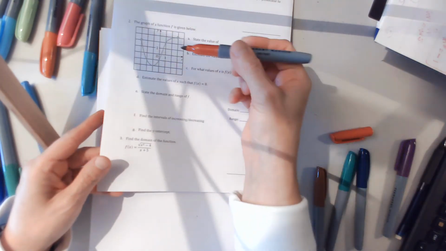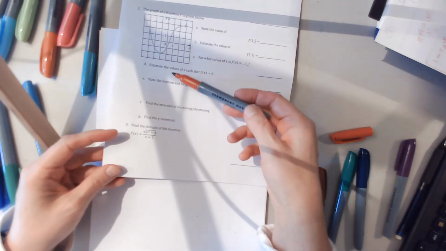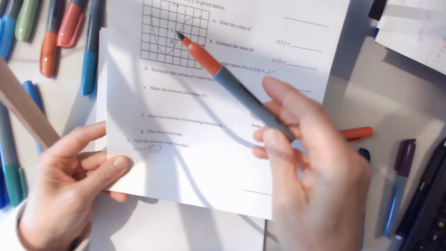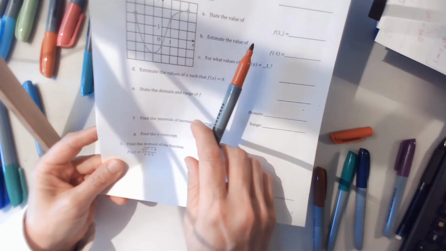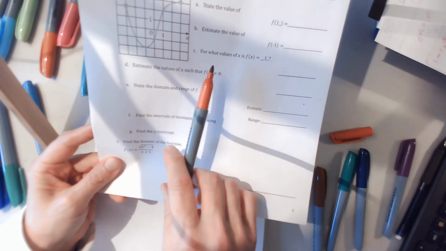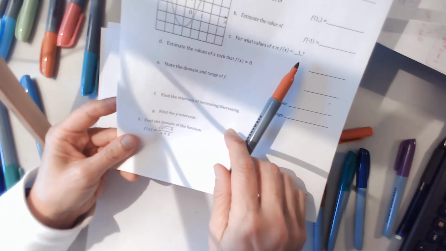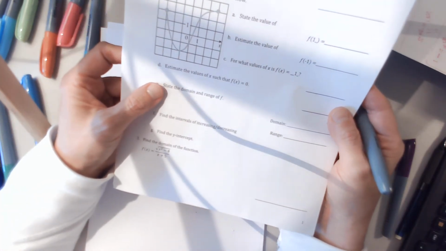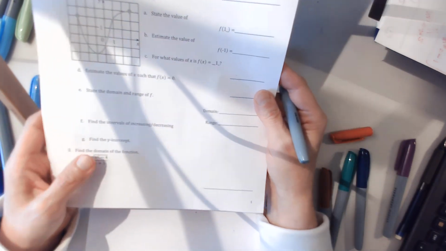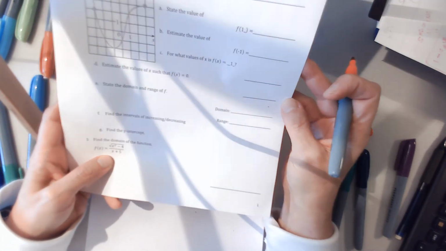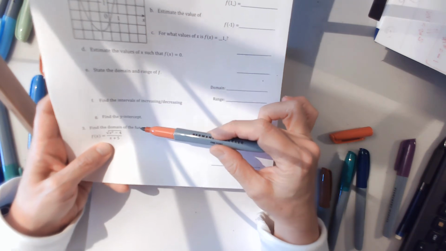Okay, I don't think we have any difficulties in number 2, but let me know. Just read number 2, the graph. We're given a graph. We're asked to find f of 1, f of negative 1. Find the x values for which f of x is negative. Oh, it's 1. Estimate the values of x for f of x being 0. State the domain and range, intervals of increasing, decreasing, and the y-intercept.